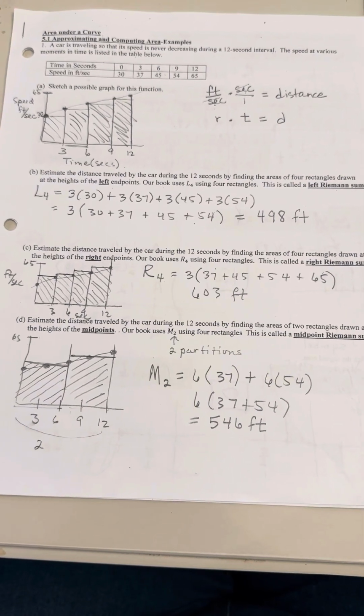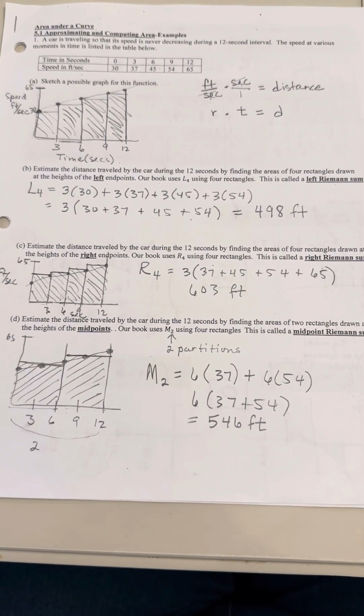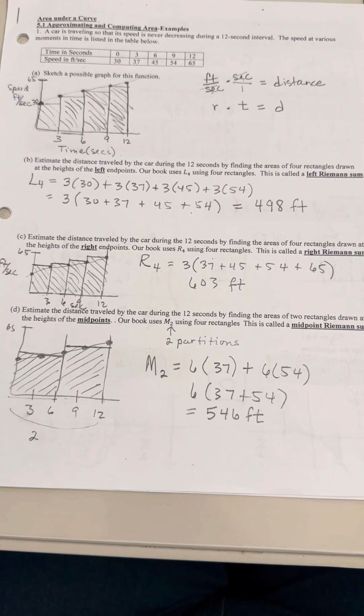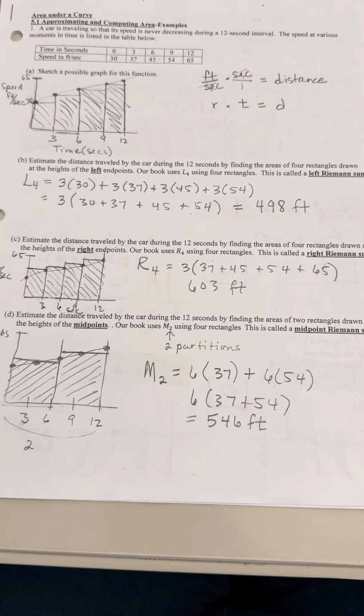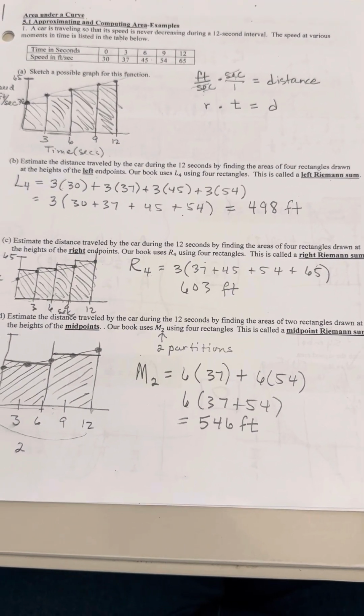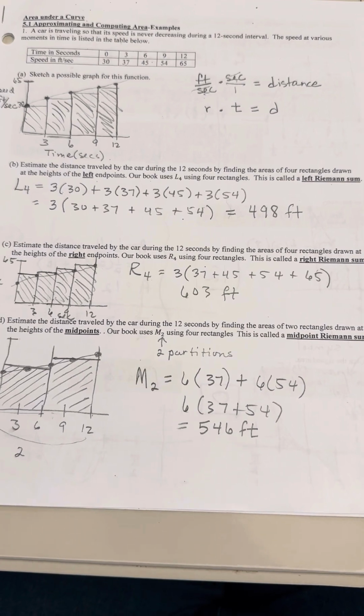Hello, class. I'm going to attempt to finish up the notes that we started in our class on Friday. So I will be using this handout that you received. And just to remind you, we are in Chapter 5. We're working on finding the area under the curve.